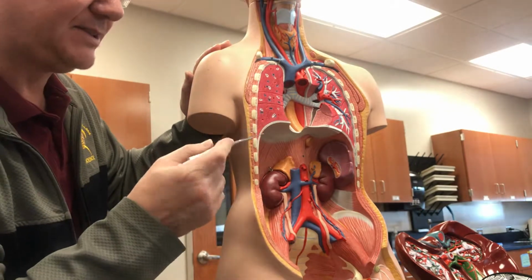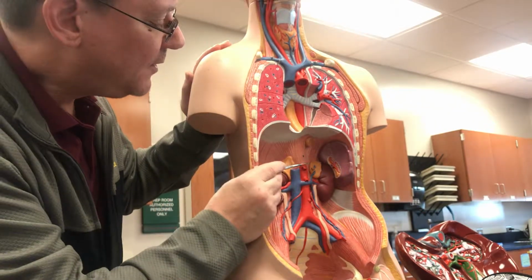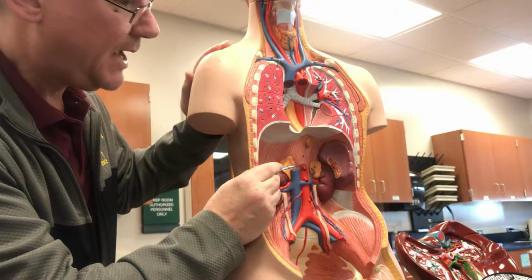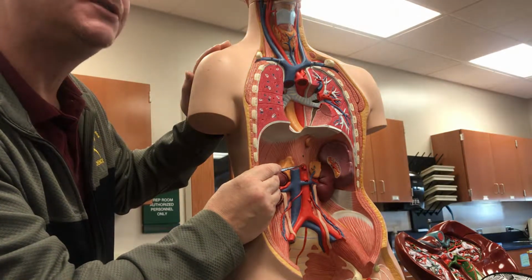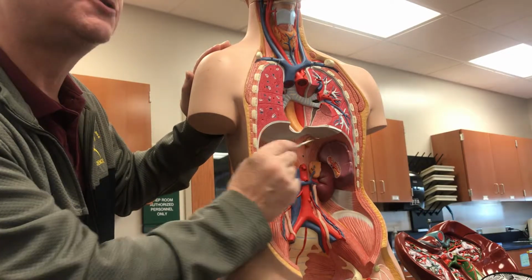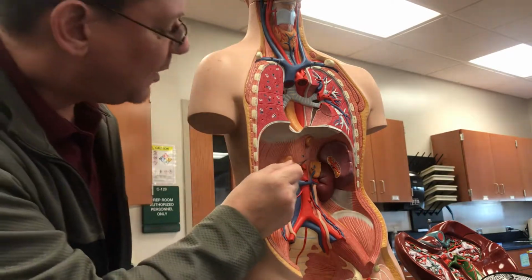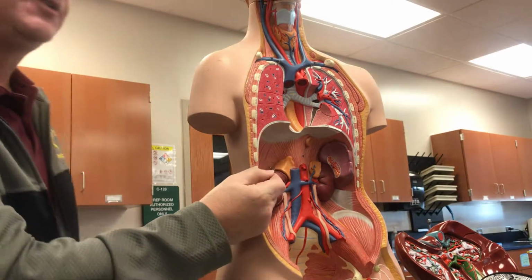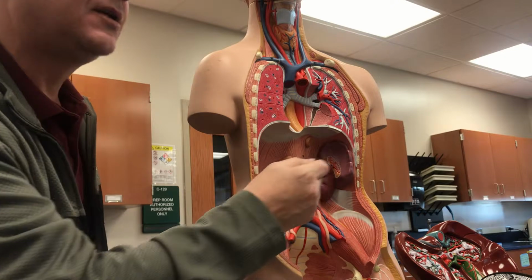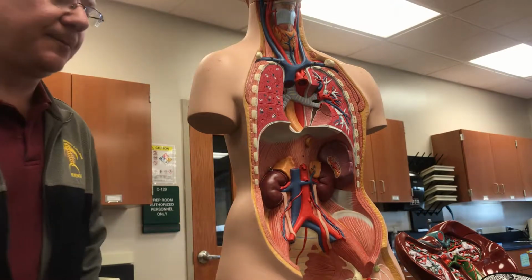There are 5 branches that we want to be familiar with. The first one is called the celiac trunk. The celiac trunk has 3 main branches. One branch shoots this way to the spleen, so it's called the splenic artery. One branch shoots over here to the liver, so it's called the hepatic artery. And one goes to the stomach, and it's called the left gastric artery.